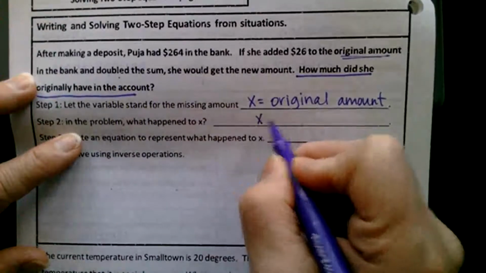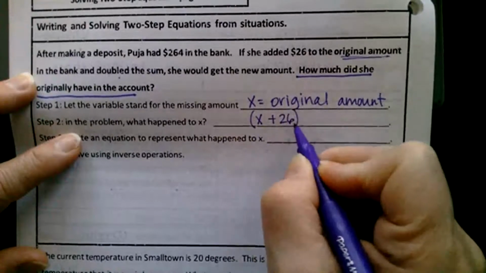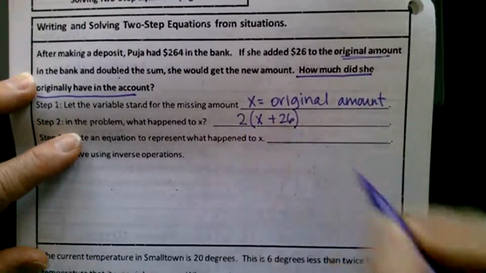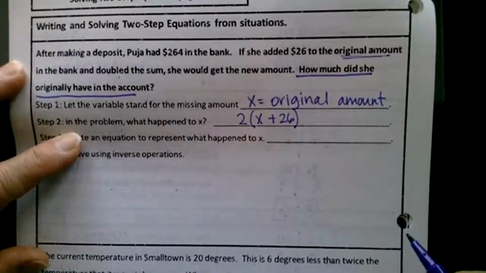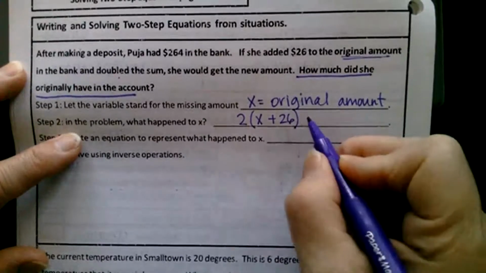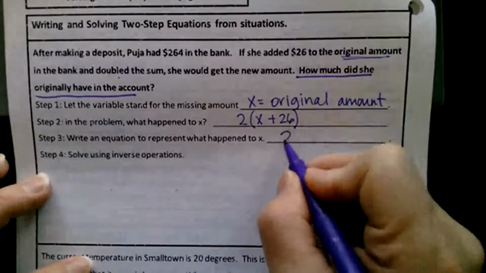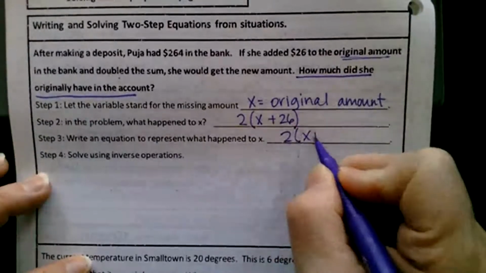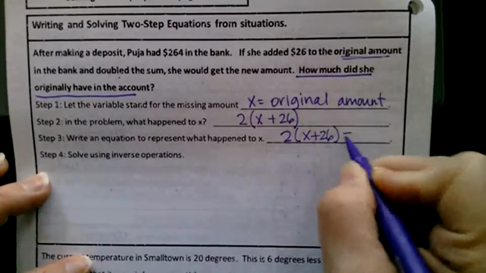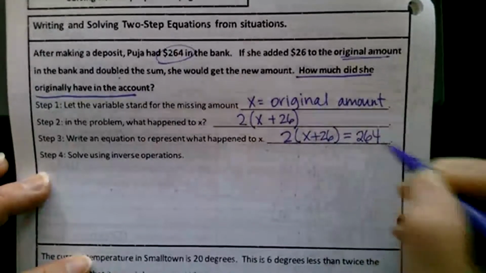So I have my x, I'm adding 26, but that entire sum is doubled, meaning if you double something, you multiply it times 2. If you double something, you have 2 of them, right? So 2 times x plus 26, that whole thing is equal to 264.